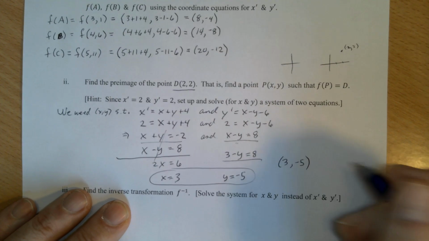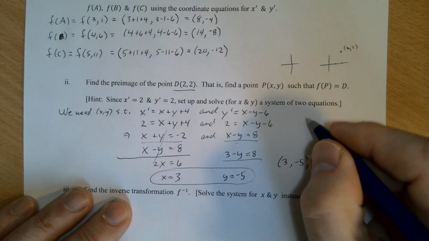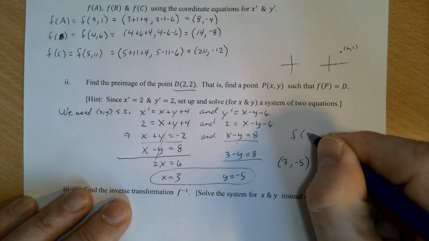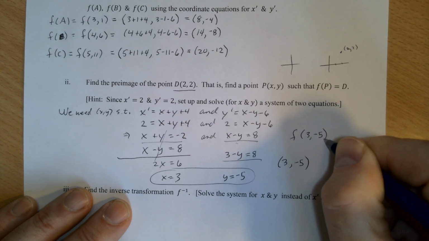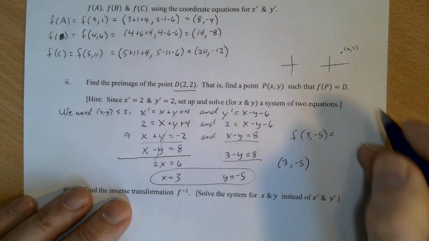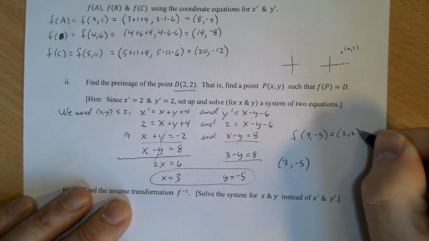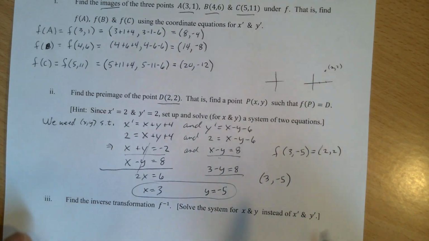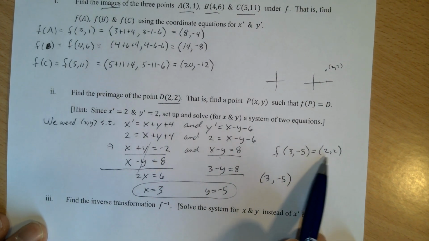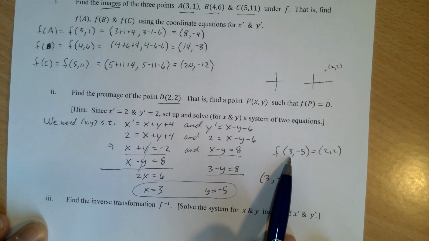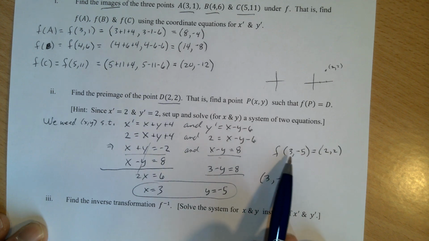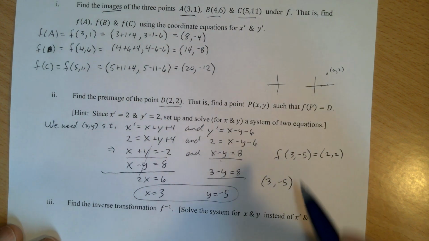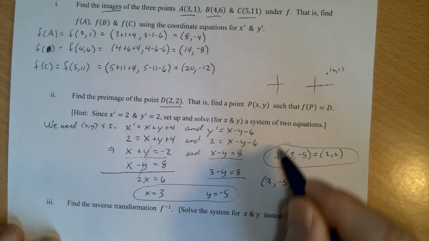So we could say that f of 3, negative 5 is equal to 2, 2. All right, so we found the pre-image of 2, 2. We have the point that maps to 2, 2 is 3, negative 5. Maybe I'll put a circle around that.